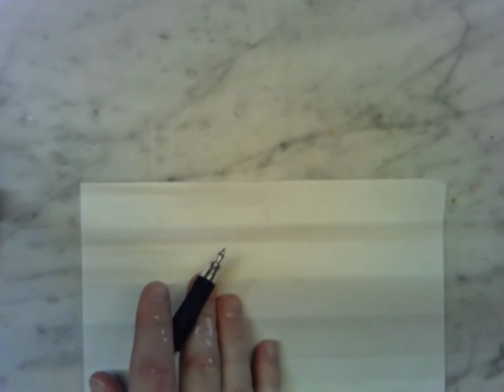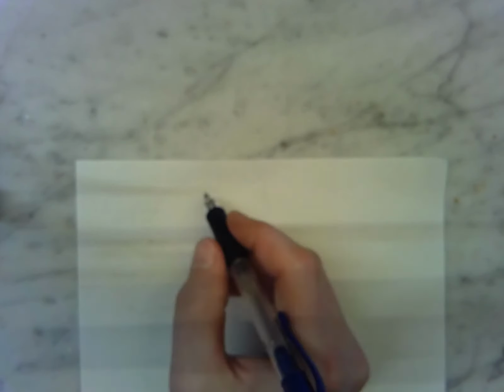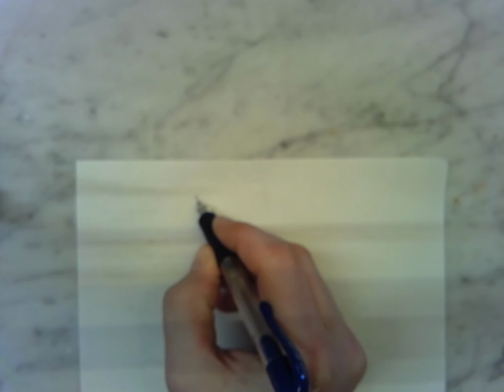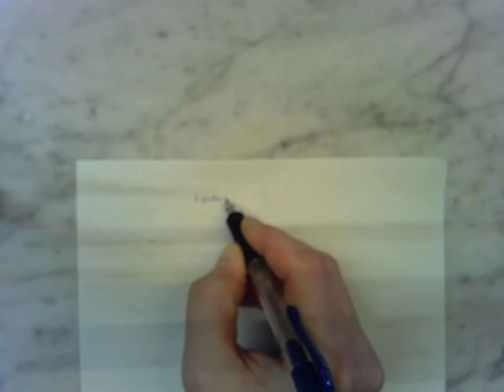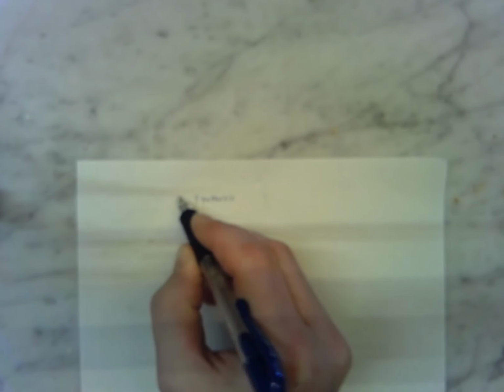All right, so they're pretty straightforward as far as their names. All right, so let's just jump right in. All right, so if we synthesize something, that means we make it. Okay.